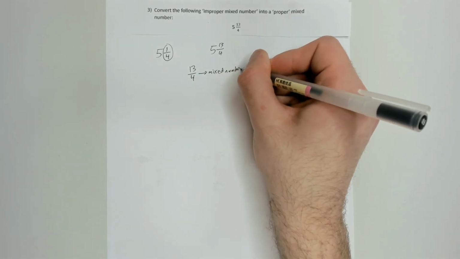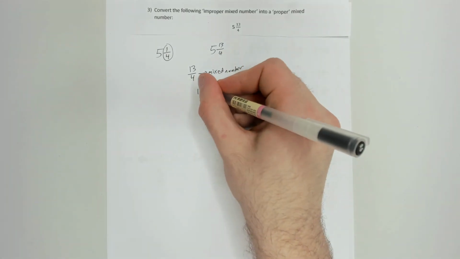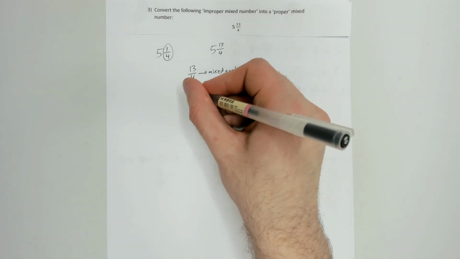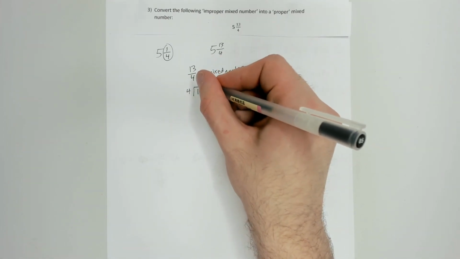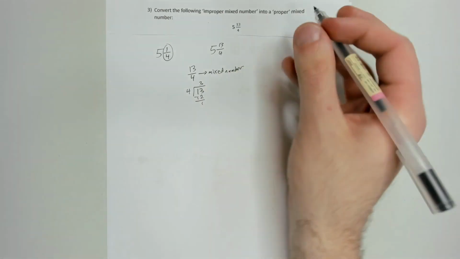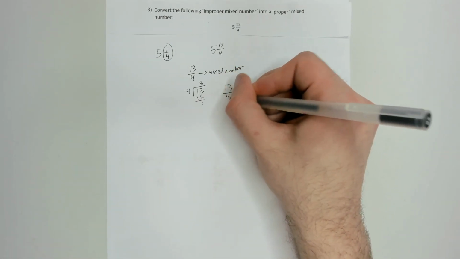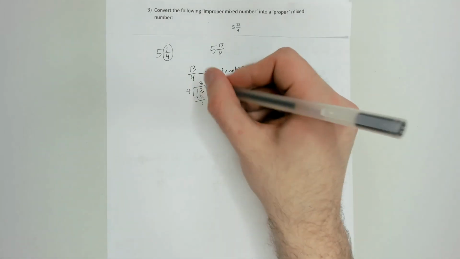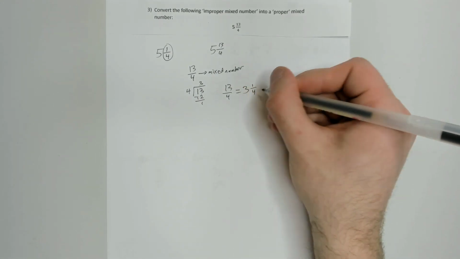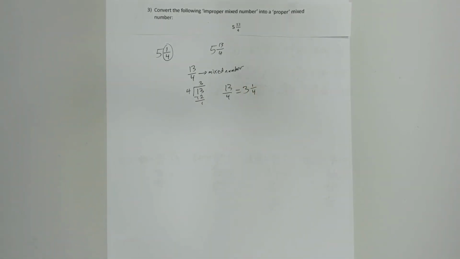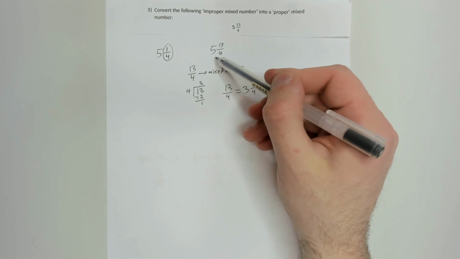Okay, so if we convert 13/4 into a mixed number, well, we just did that in question 2, right? We just do 13 divided by 4. 4 goes into 13 3 times, and we get a remainder of 1. So 13/4 is the same thing as 3 with the 1/4 remaining. So that 13/4 now is a mixed number. But how do we deal with this 5?